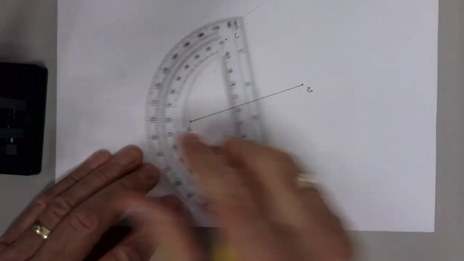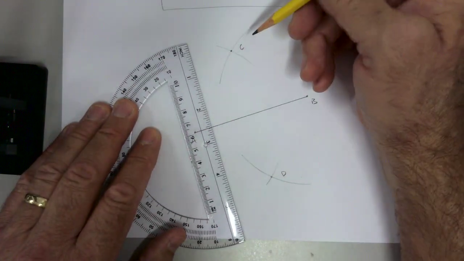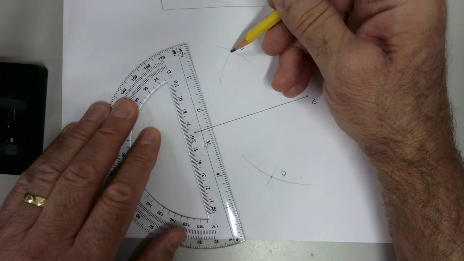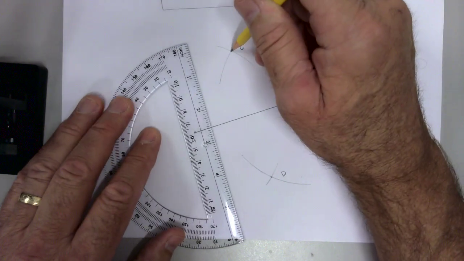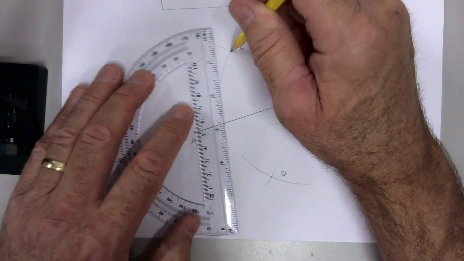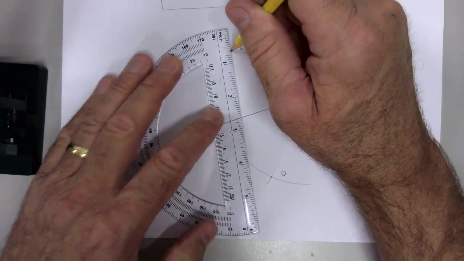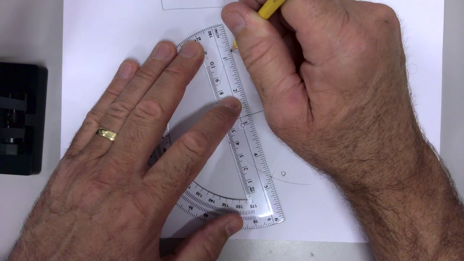With your straight edge, you're going to connect these two. A little tip when you're drawing straight lines with a straight edge: put your pencil down first, hold it firm, and then slide your straight edge over to it until it taps it. Don't push hard. Everything in this kind of stuff, lighter is better. You don't need it super dark.